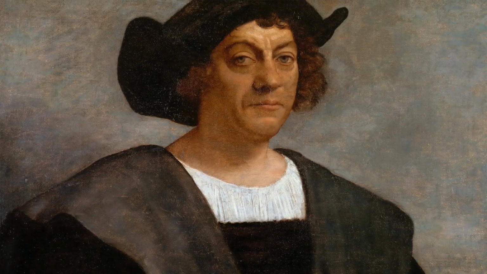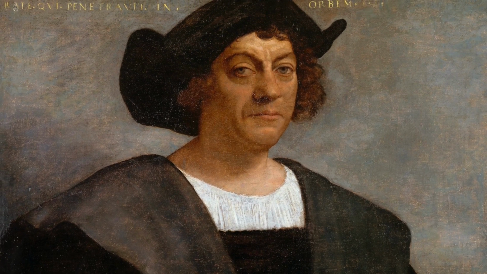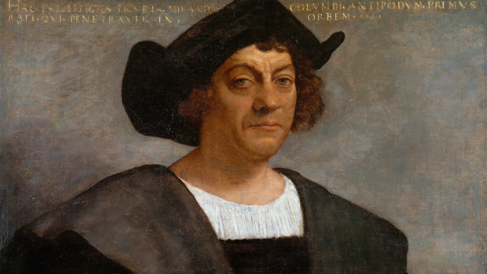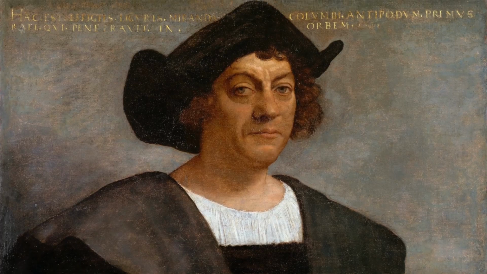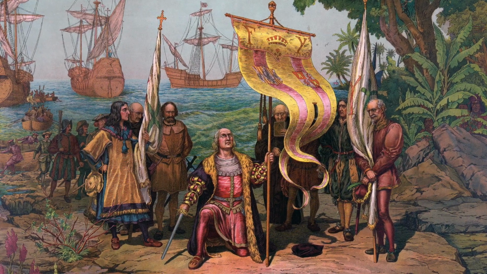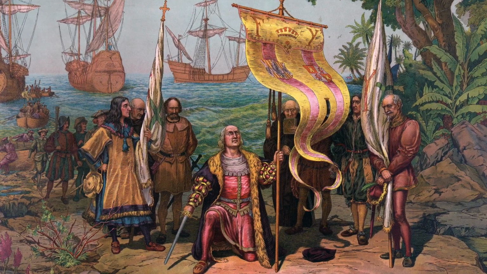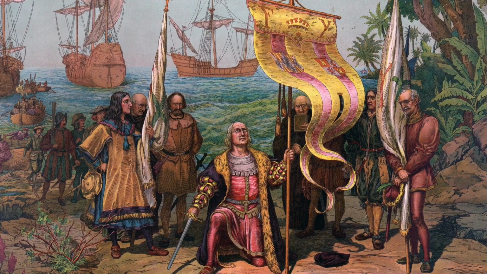A prime example of this is the Spanish explorer Christopher Columbus, who was searching for a passage to Asia, when he instead came across the island of San Salvador in the Bahamas, known to its then inhabitants as Guanahani.